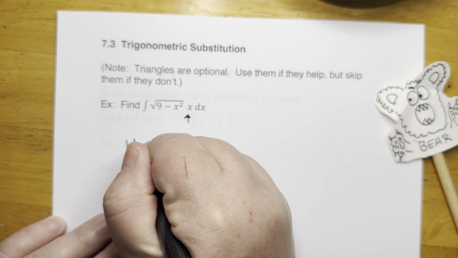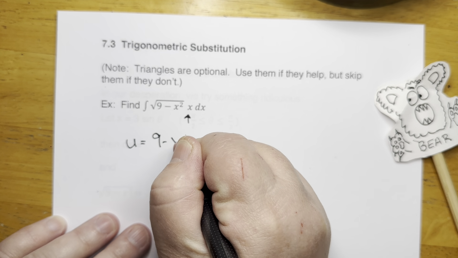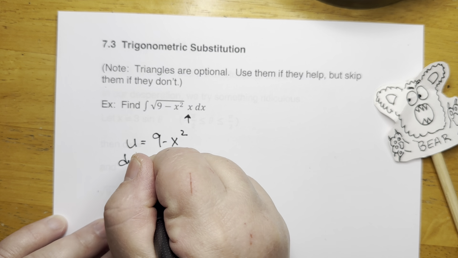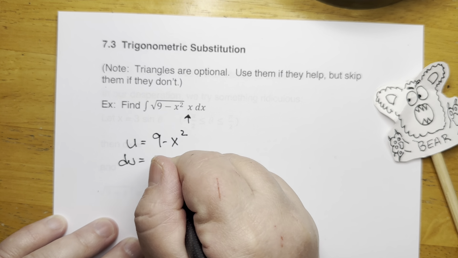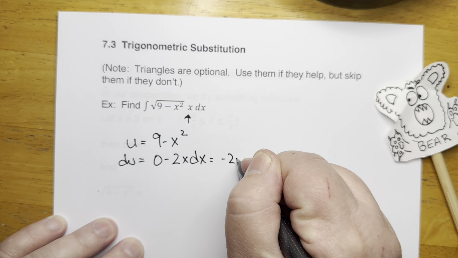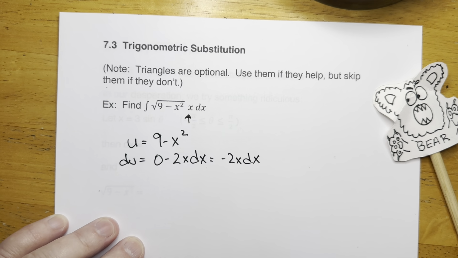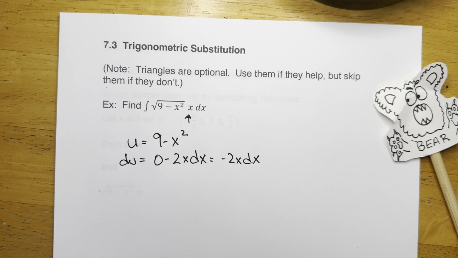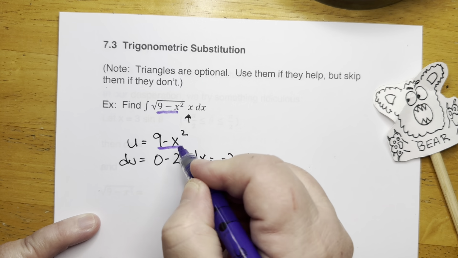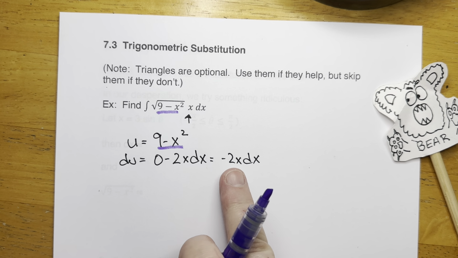I'm going to go ahead and set u equal to 9 minus x squared. And then du is going to be 0 minus 2x dx, which is just the negative 2x dx. So far, so good. And then I realize that although I do have the 9 minus x squared right there, I do not have negative 2x dx.